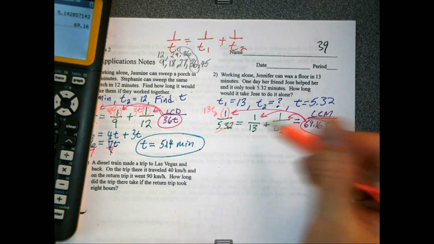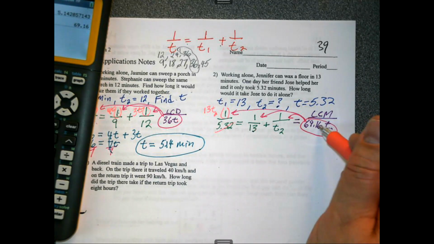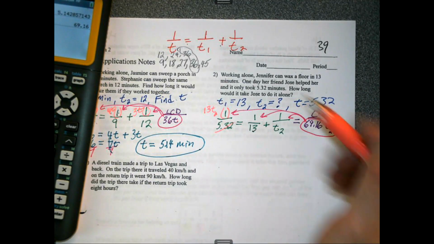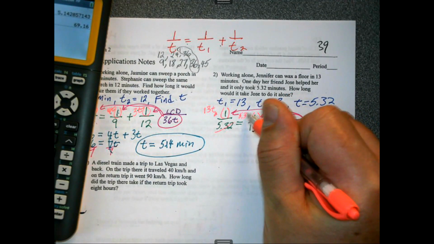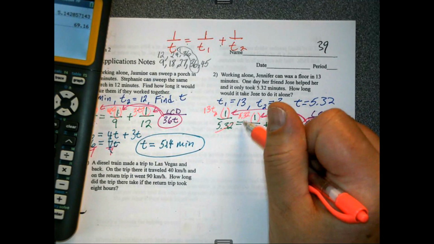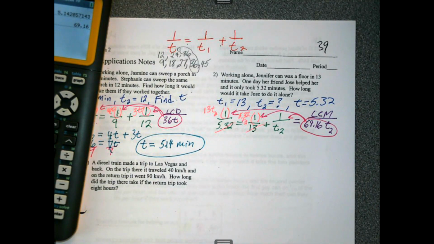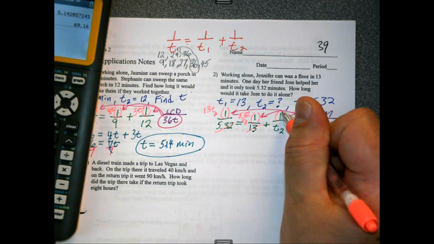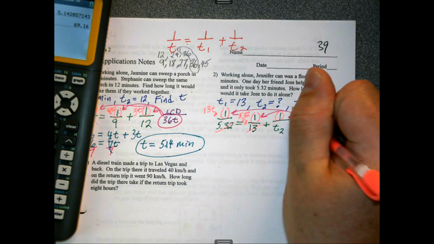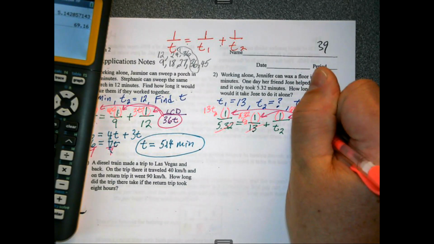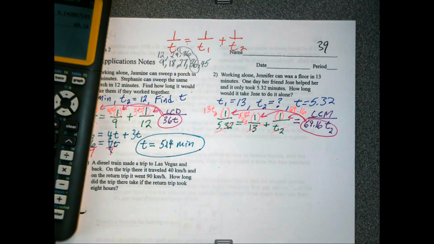This one, 13 divides into 69.16 5.32 times, right? And I need that T2. Takes care of that denominator. Then I'm going to multiply this. T2s cancel out, so I have to multiply it to the 69.16. Takes care of that denominator.